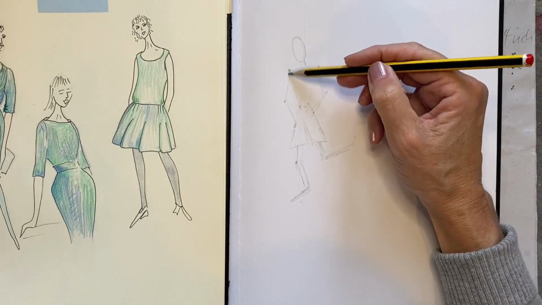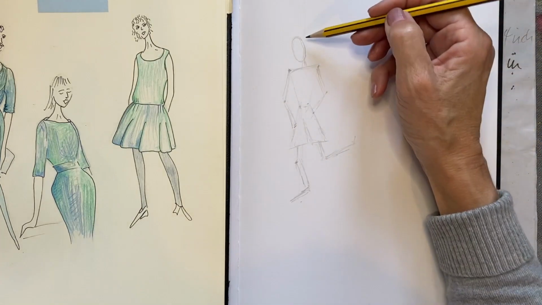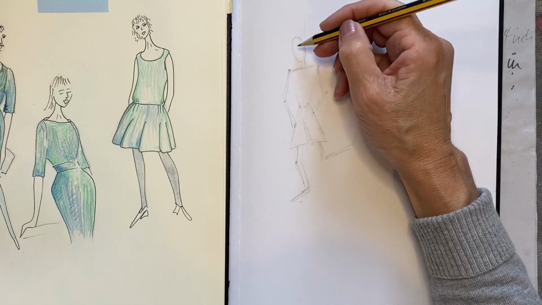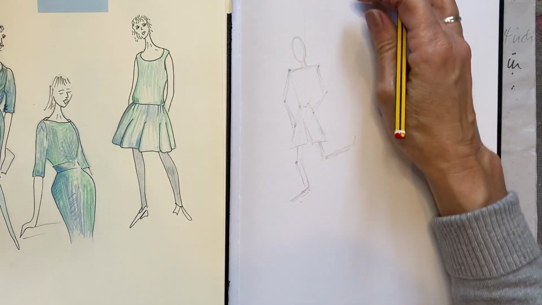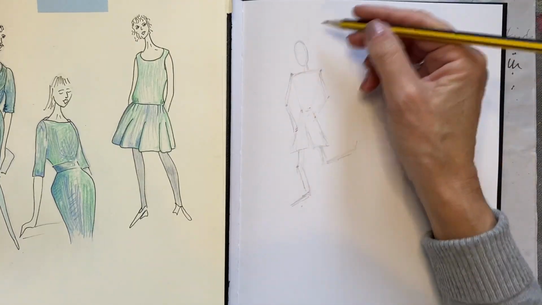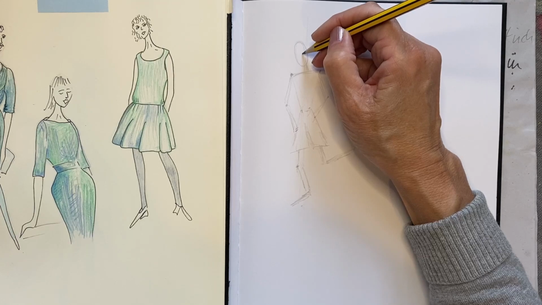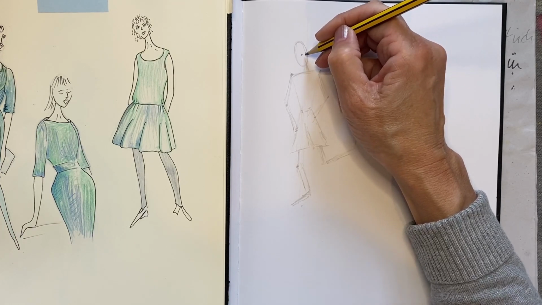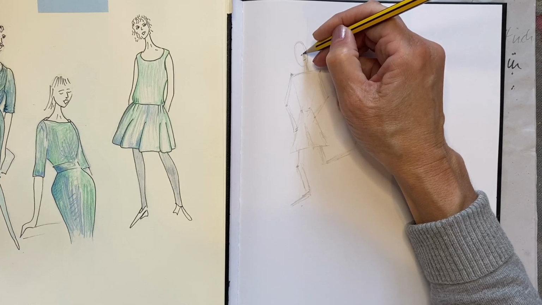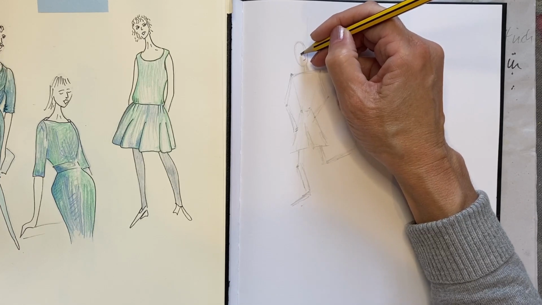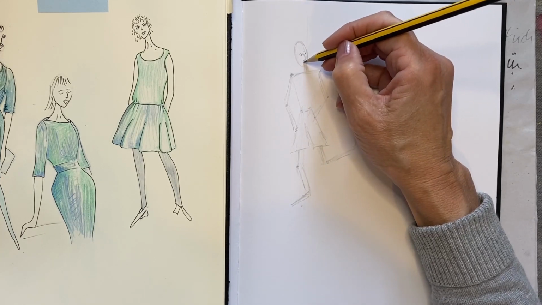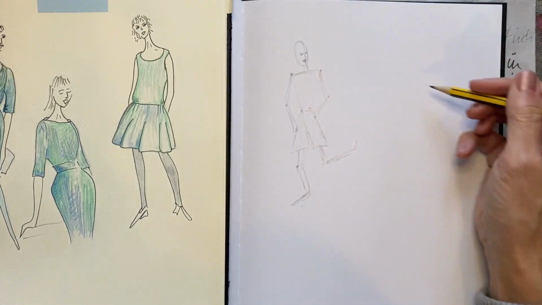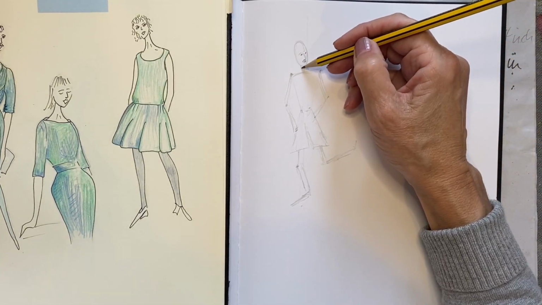Again, you can then fill in the spaces. Think about where her expression's going to be. So, for example, again, we know that the eyes are in the middle. Let's have her looking backwards that way. So head is tilted.